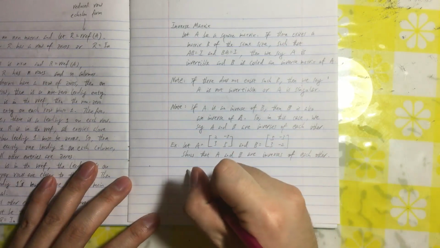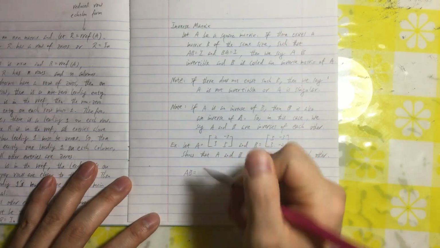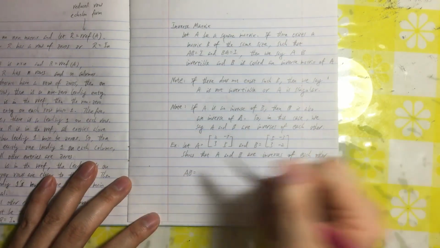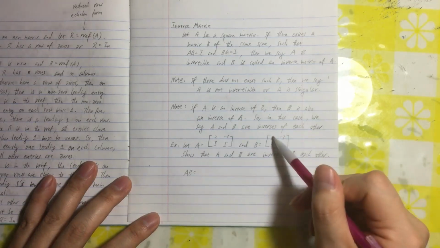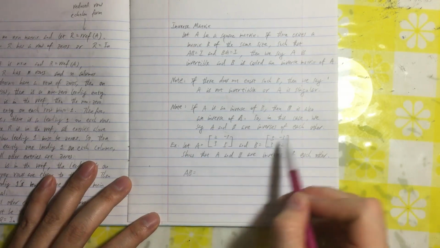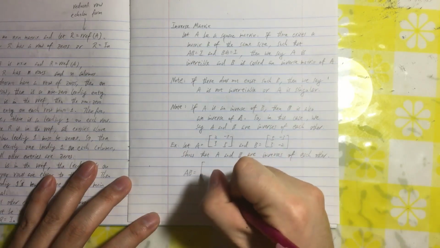So first of all, let's do AB. A times B, what do we get? Matrix A times B. Use row times column. Then we copy the matrix first.